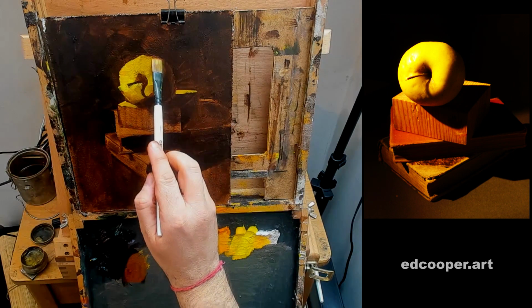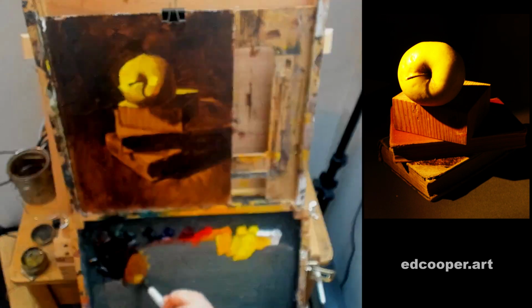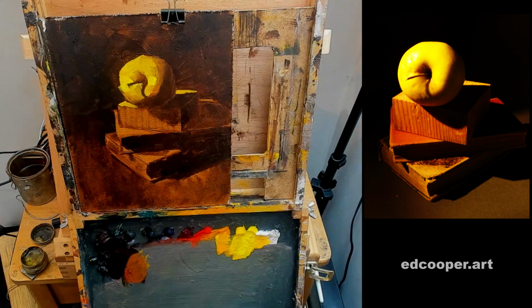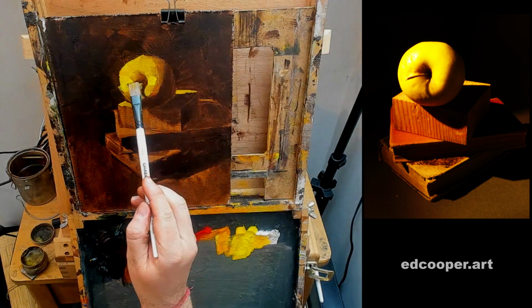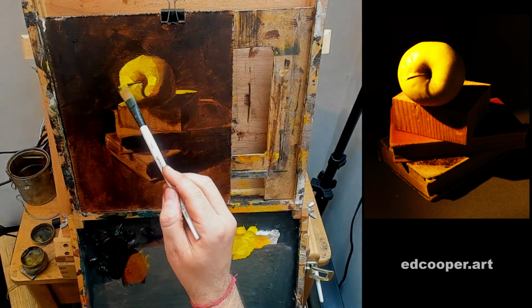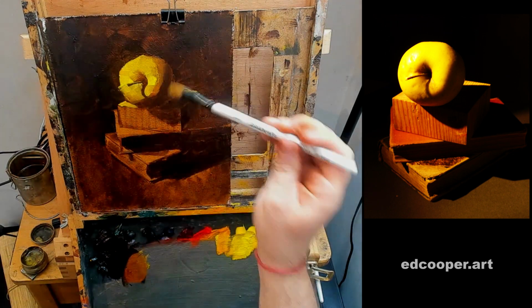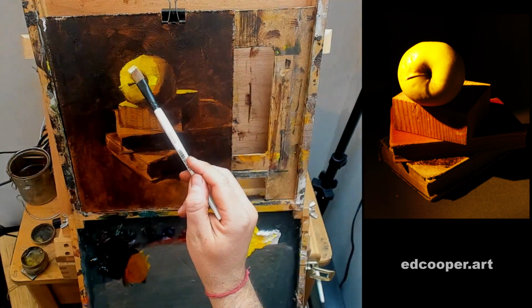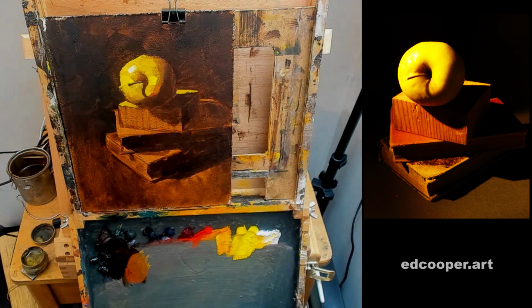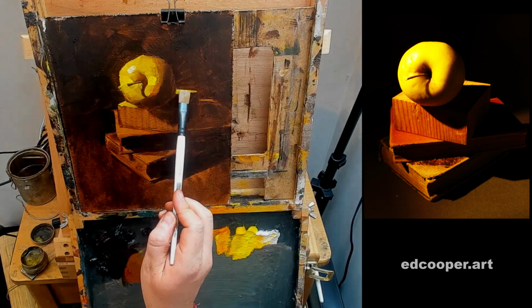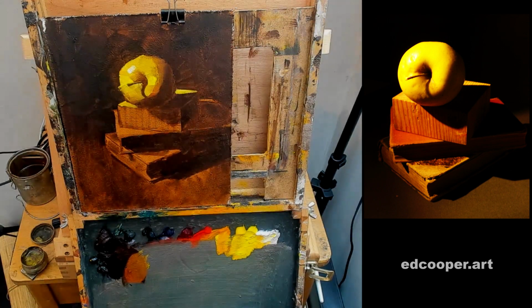That's one of the reasons why I did this as a pre-recorded one. And as it turned out, it was useful because I wasn't very happy with my initial block-in, so this gave me the opportunity to tweak that. Also at the end, I think I took it to a slightly higher degree of finish than some of the other ones that I've done as live demos. There we go, just putting the highlight on. I think that serves as the lightest light for the whole composition, and it helps to establish the form of the apple.